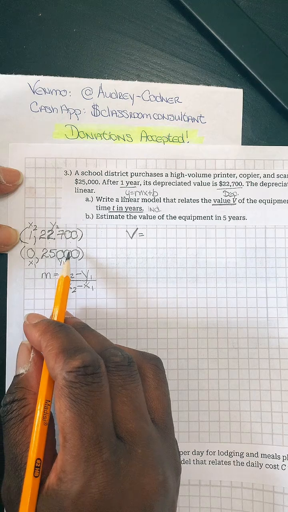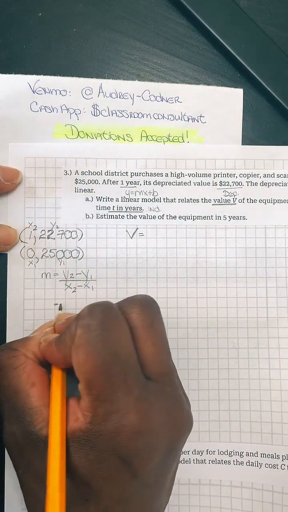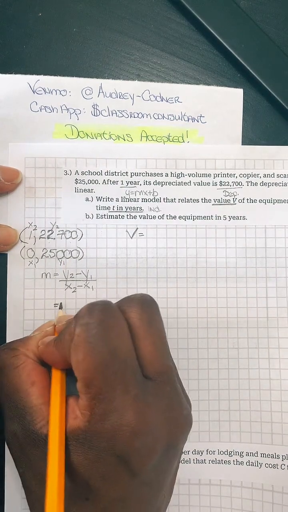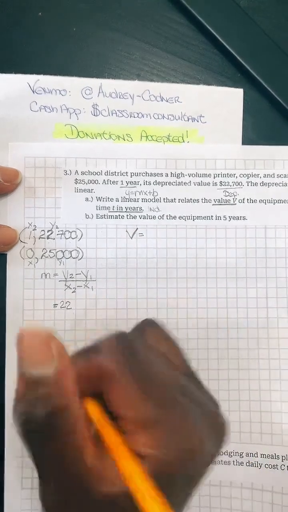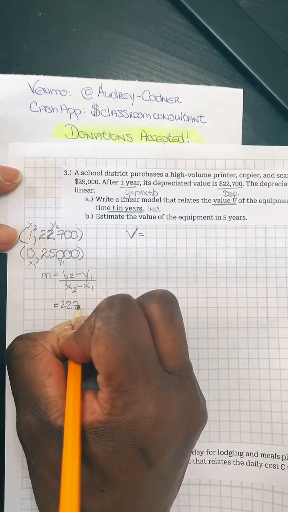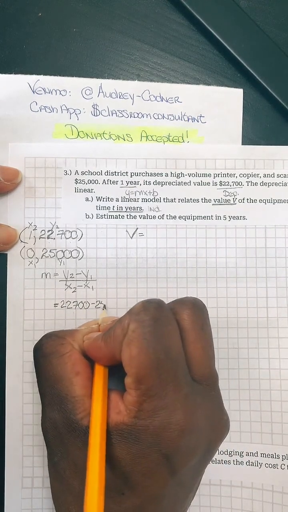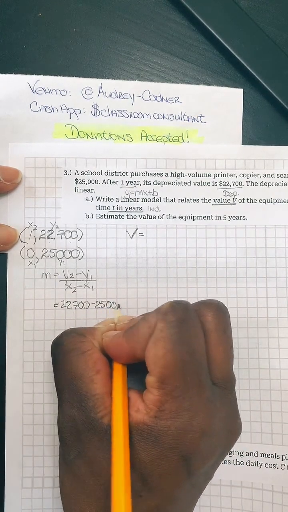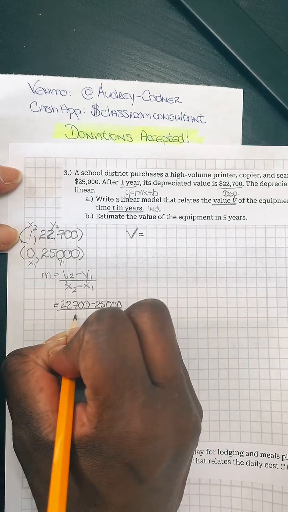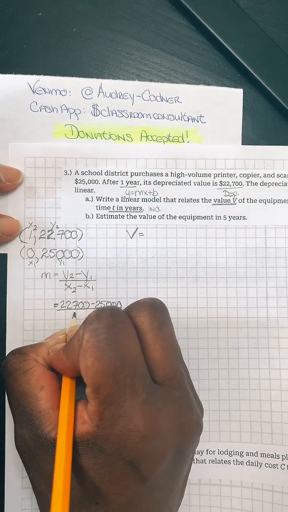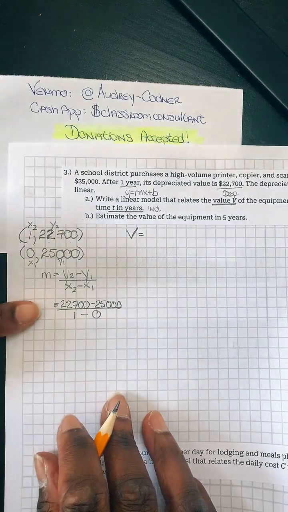So we can do 22,700 minus the 25,000 over what we got for our 1 minus 0. Looks familiar?